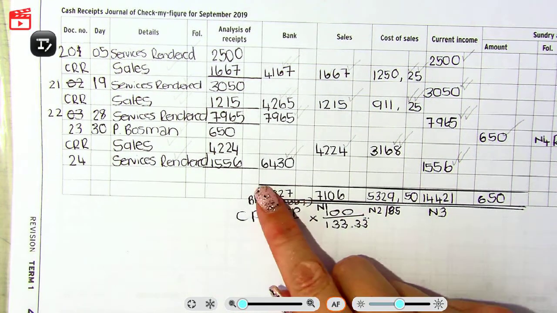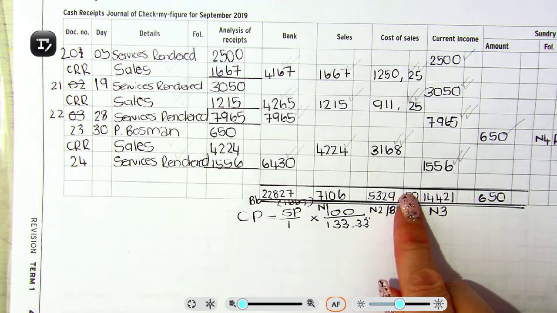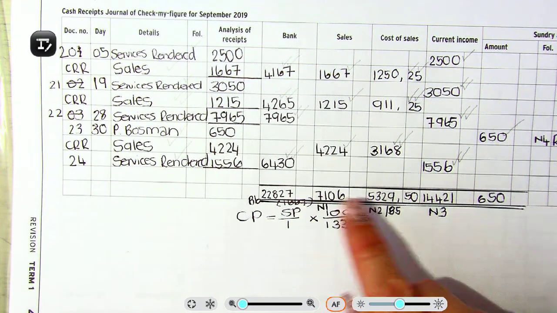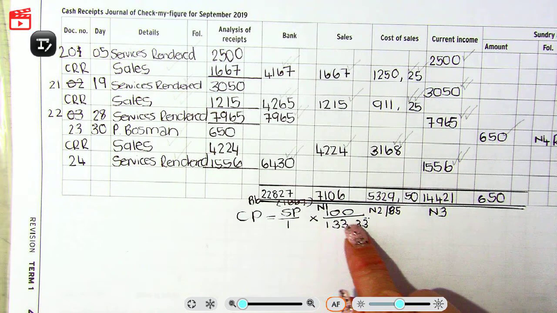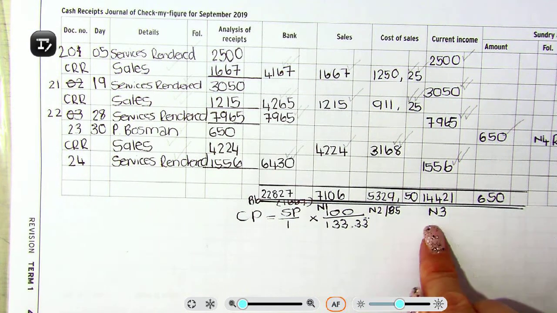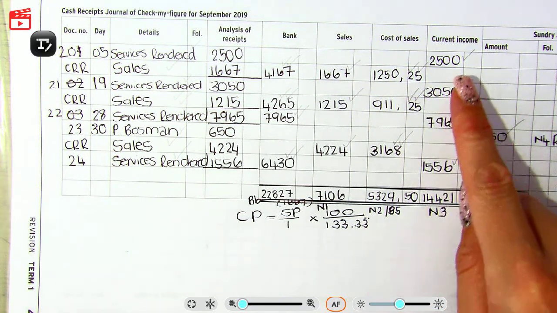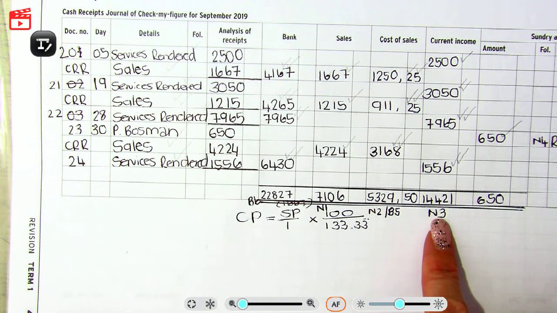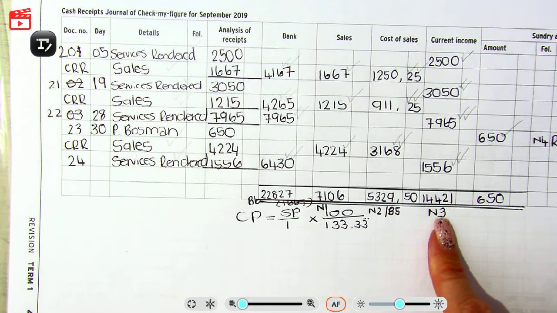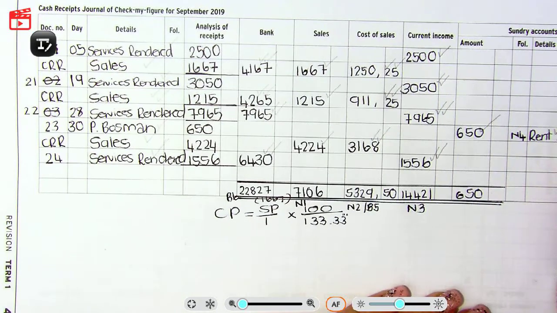Remember, total lines is a single line at the top and a double line at the bottom. Then these numbers and letters over here, this is to indicate which ledger it will go to in my general ledger. So my current income total will go to nominal section number 3, and I will post that total over there.